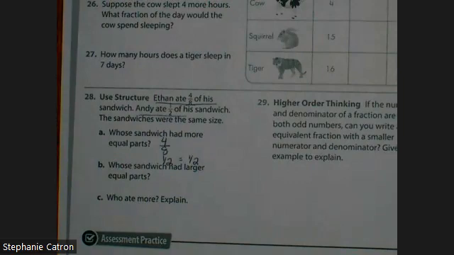Are they both even? Yeah. So I know they definitely divide by 2, but is there a bigger number they can multiply or divide by? Can they divide by 3? No. Will they divide by 4? Yeah, they divide by 4.